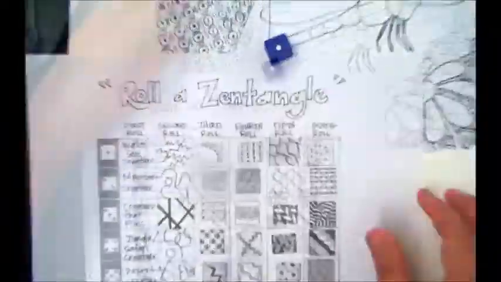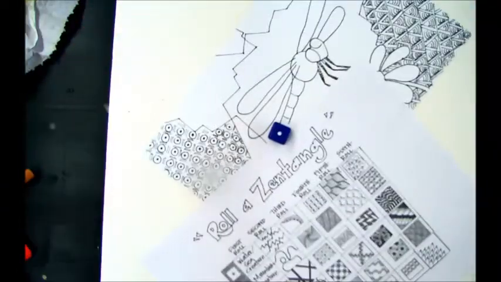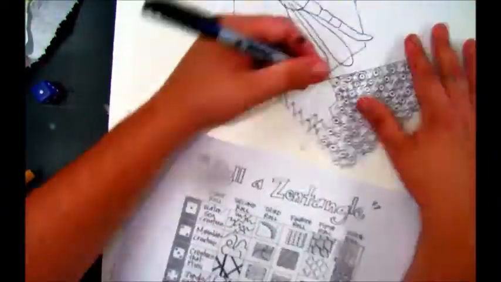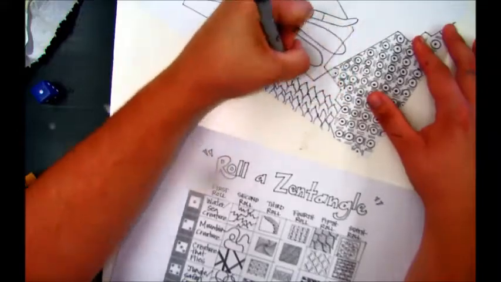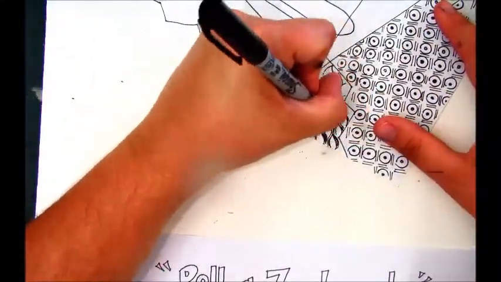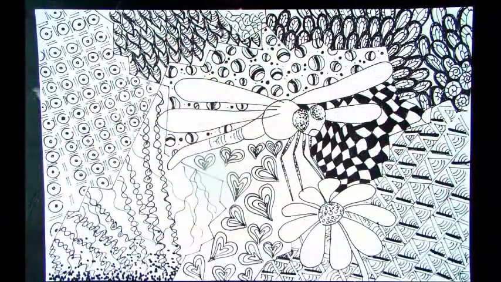This assignment is focused mostly on using line. We're not worrying about any shading right now. We're not working with color. We're just simply starting off the year looking at different kinds of lines.